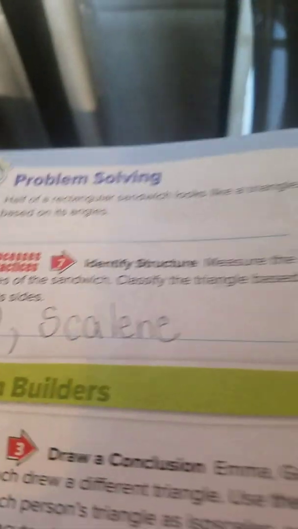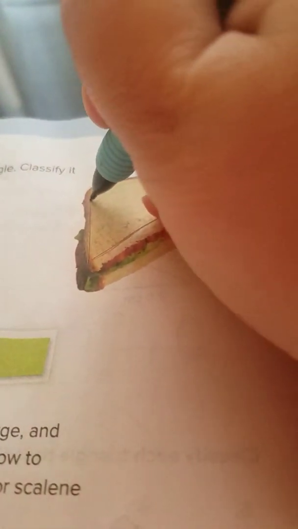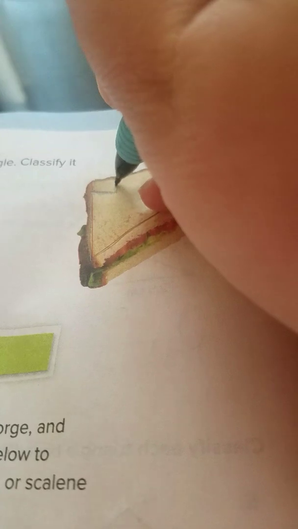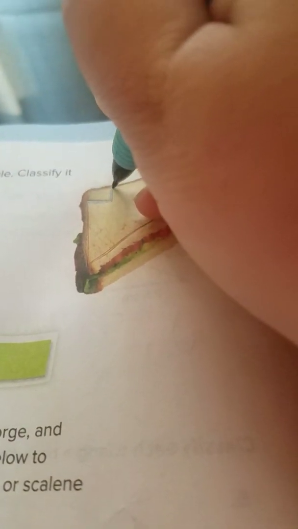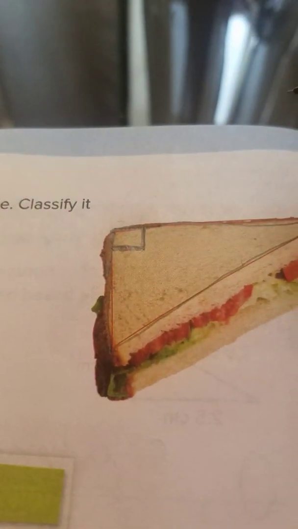All righty, boys and girls, we've got one more to do on page 918, number 11. We're looking at the sandwich again. If I were looking at this sandwich and I could mark it, maybe with a couple toothpicks, I would definitely say that this angle right here is a 90-degree angle.